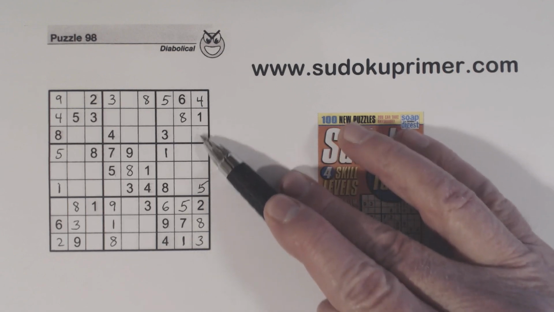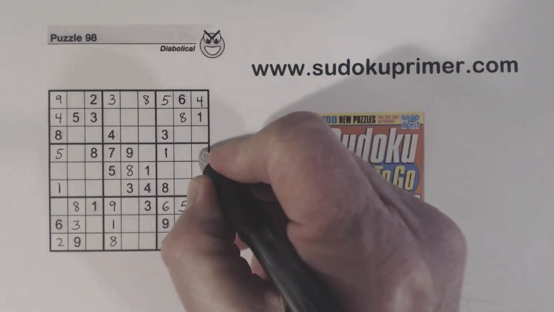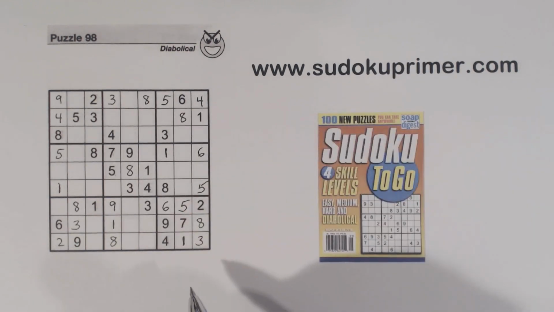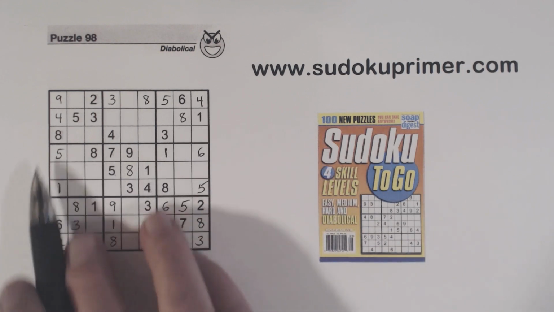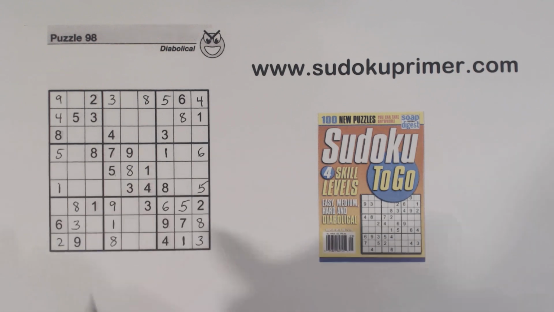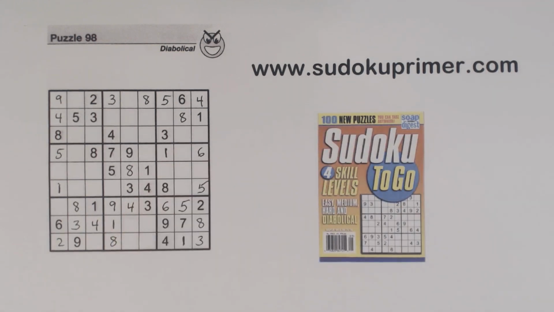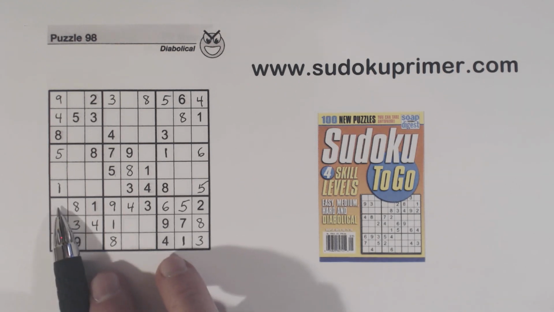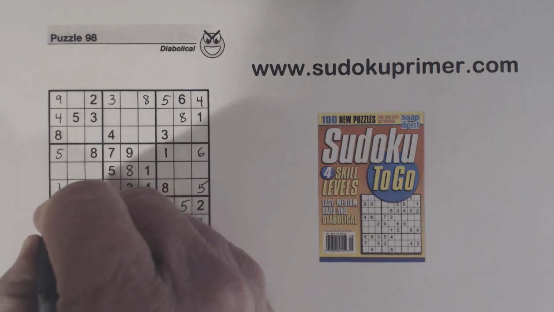Now we're missing 6, 7, and 9 in column 9 here. There's a 7 and a 9 there, so we can put in the 6 there. And we've got a 4 here and a 4 here, so that's a 4. And that's a 4. What are we missing here? 5, 7. So we can solve those.